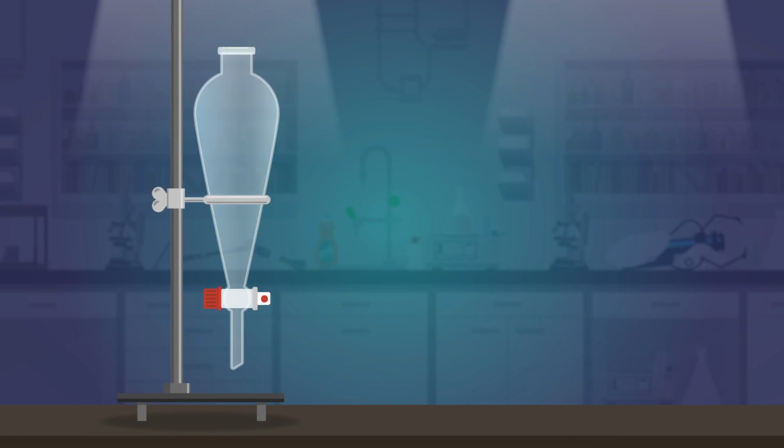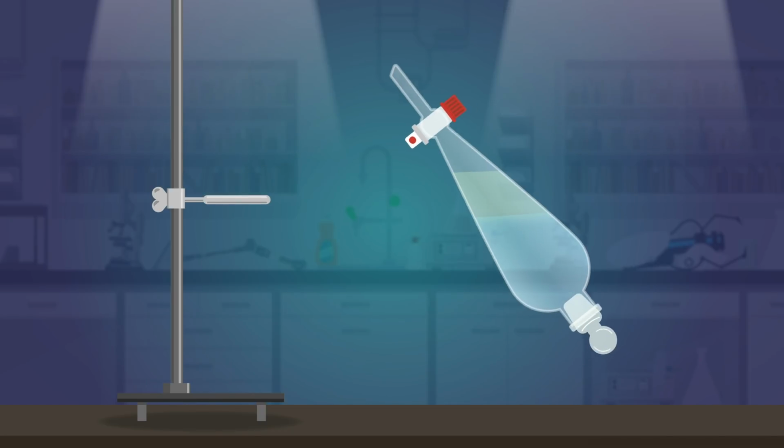To separate the aqueous and organic phases through liquid-liquid extraction, we'll use a separatory funnel. It has an opening at the top to pour in liquid, and a valve or stopcock at the bottom that lets us open and close the funnel. When we're done running our reaction, we can transfer our mixture of organic phase, aqueous phase, and various wanted and unwanted compounds into a separatory funnel suspended by a ring stand. Next, we pop a stopper in the top, pick up the funnel, and flip it upside down.